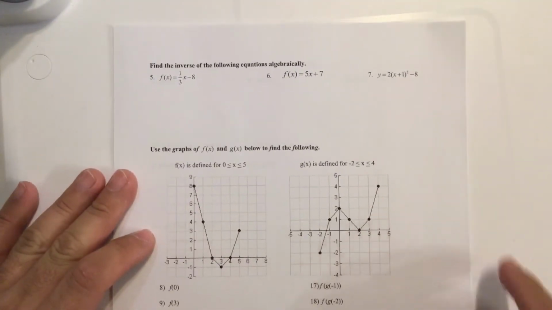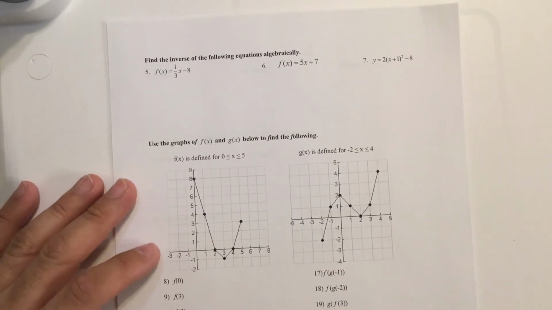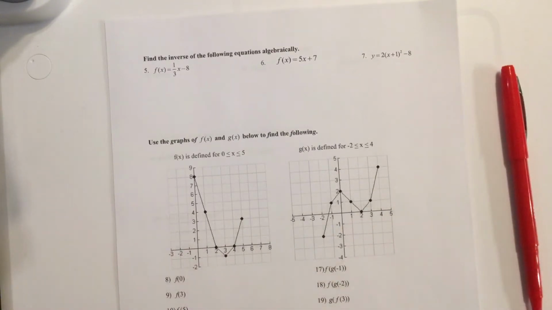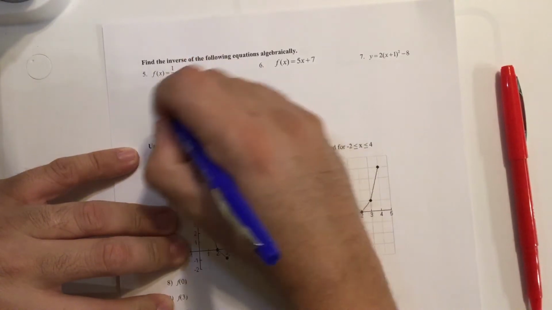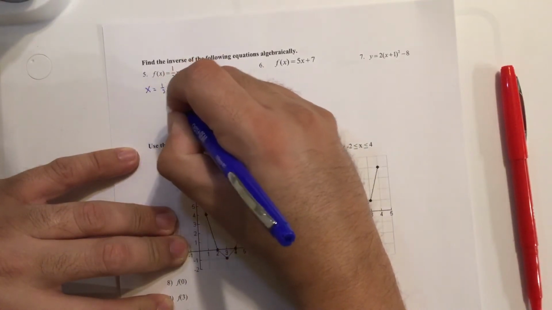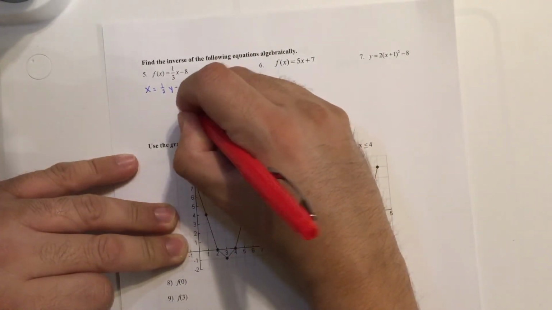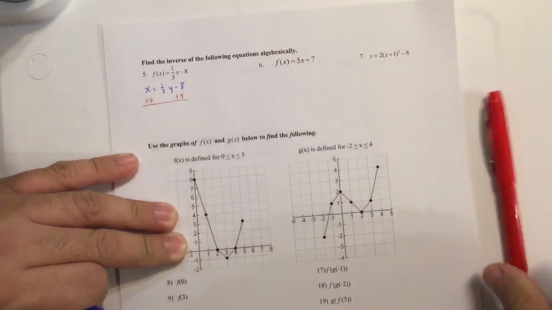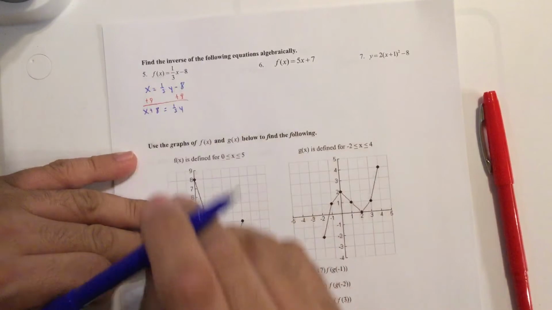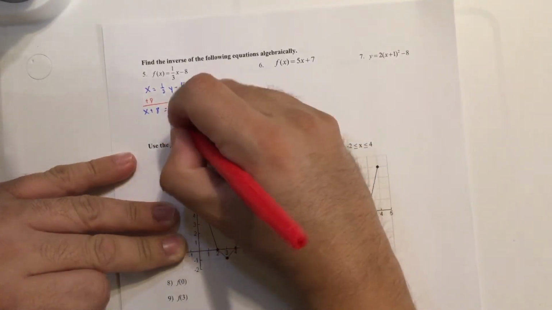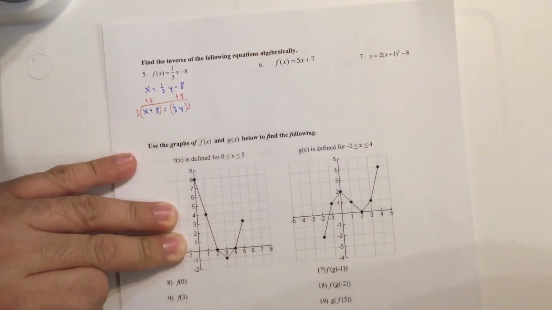All right, for the next ones here, it says, find the inverse of the following equations algebraically. Okay, so again, we're going to switch x and y, and then we're going to solve for y. So here, this is actually y, so we're going to do x equals 1/3 y minus 8. So add or subtract first. So we're going to add the 8. So we get x plus 8 is equal to 1/3 y. And then you can divide by 1/3, but I like to multiply by the reciprocal, so I multiply both sides by 1/3 flipped over, which is 3.